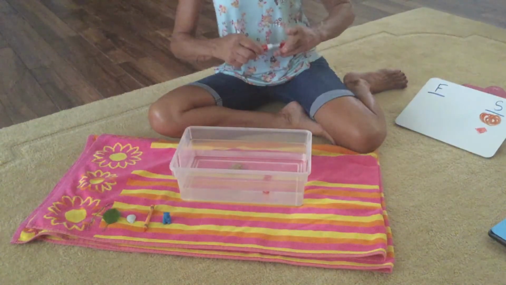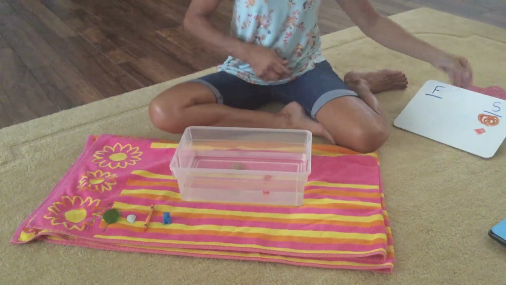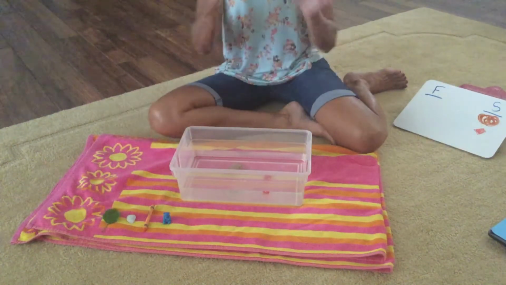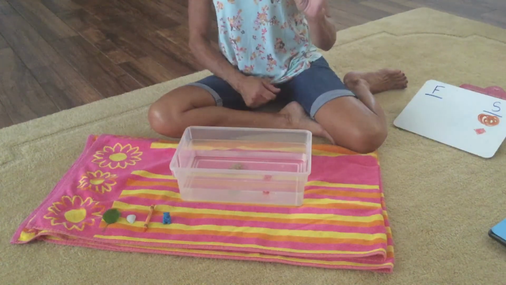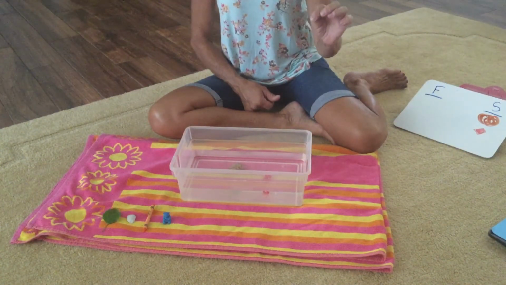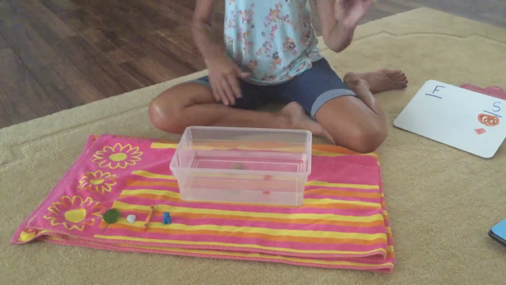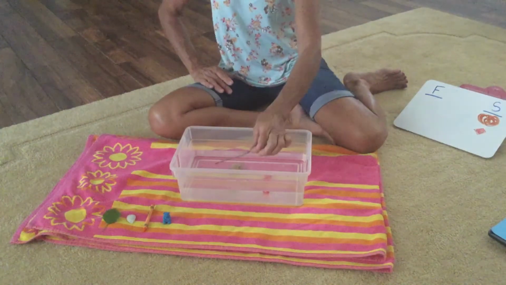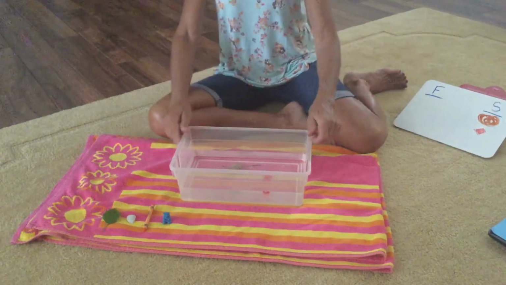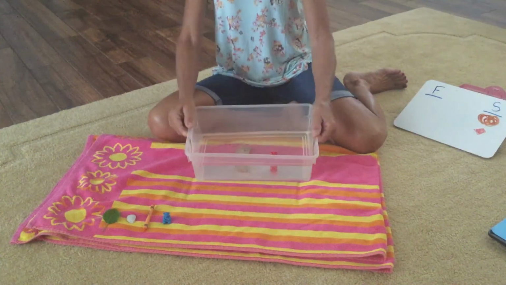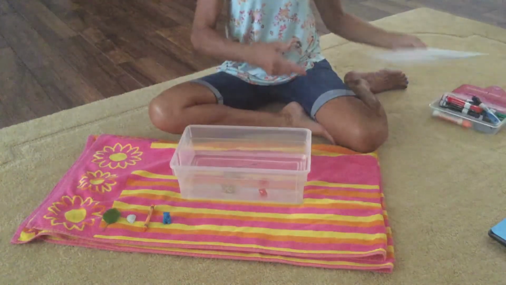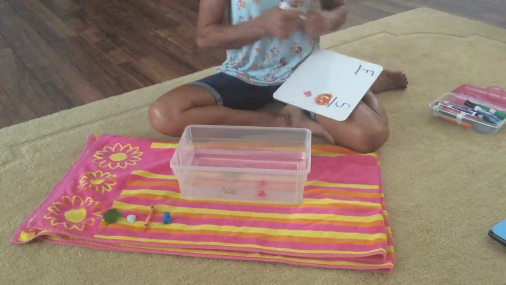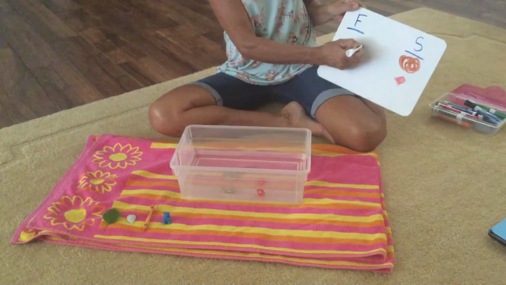What should we use next? I have a stick, a little tiny stick. What do you think it will do? Do you think it will sink, or do you think it will float? Talk about it with your family, and now I'm going to put it in the water. Can you see that? It is floating. So I'm going to put it under the letter F, and this is going to be my stick.